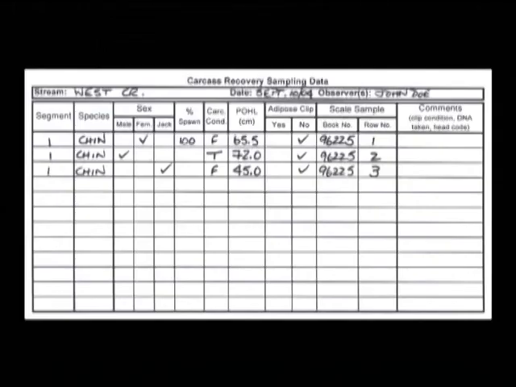Biological samples. Length, scales, otoliths, opercular punches for DNA are sometimes required for different streams and recorded differently for each species. Chinook and coho samples are to be recorded on a separate field note from the live count field note.